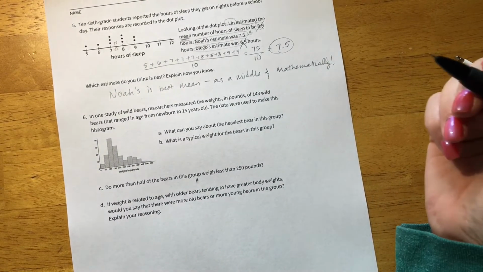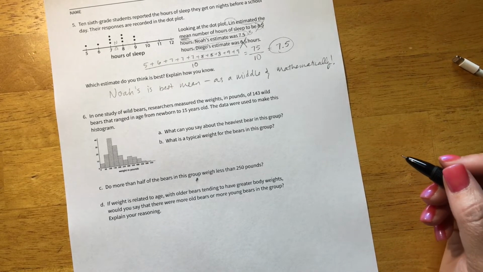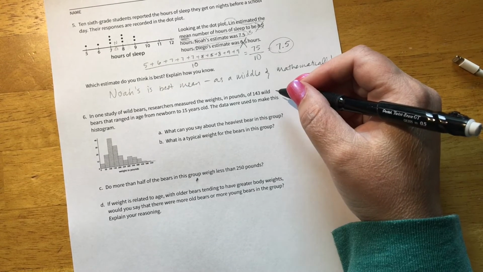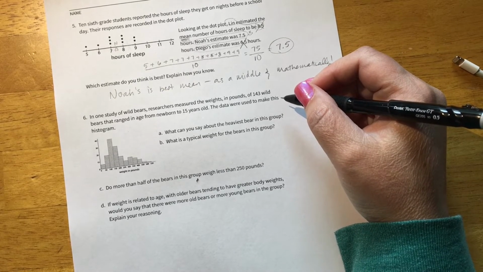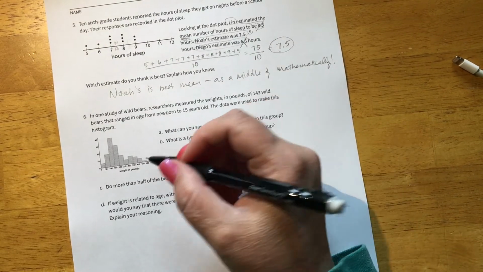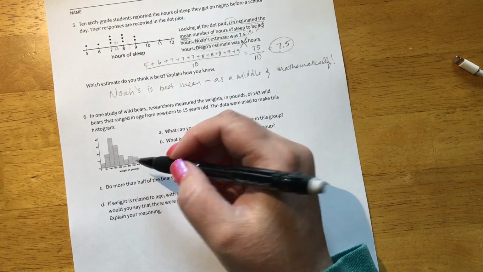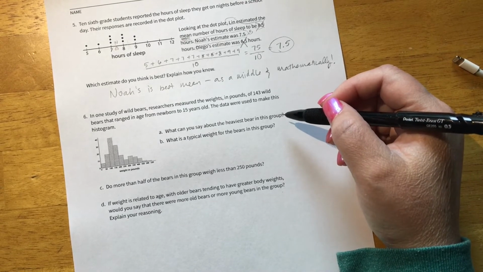Okay? Number 6, in a study of wild bears, researchers measured the weights in pounds of 143 wild bears that ranged in age from newborn to 15 years old. The data were used to make this histogram. Okay, now I know this histogram is kind of hard to see, but I think it's okay. What can you say about the heaviest bear in this group?